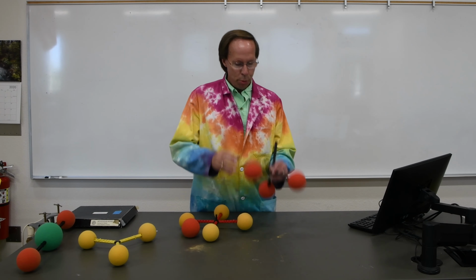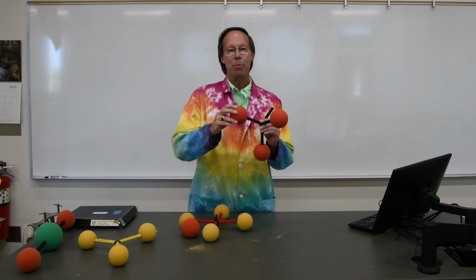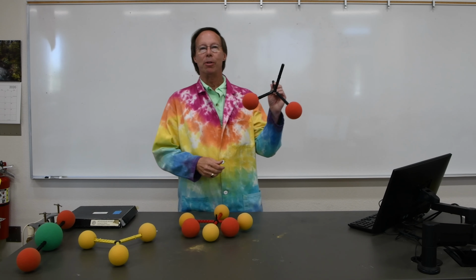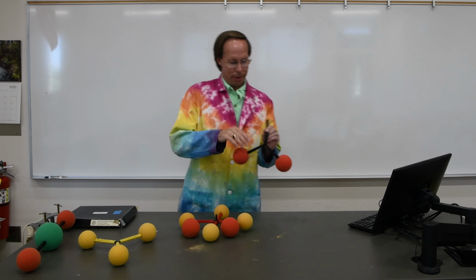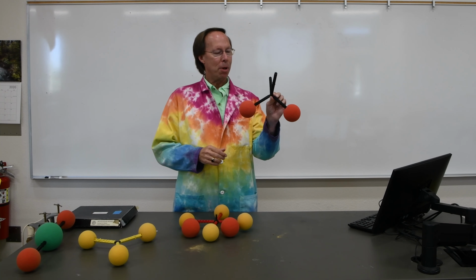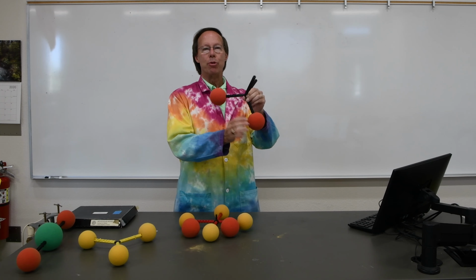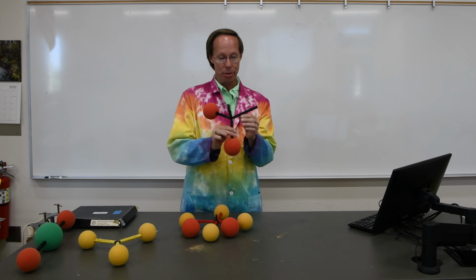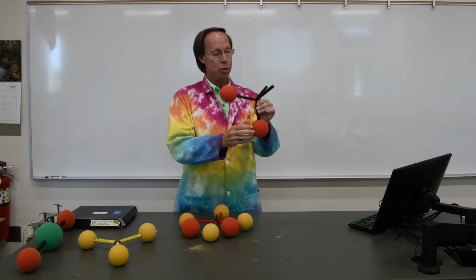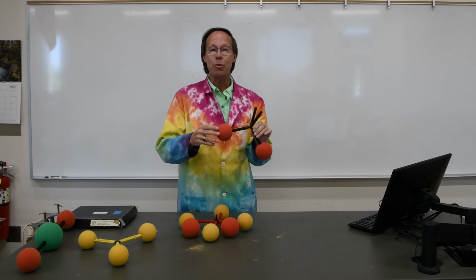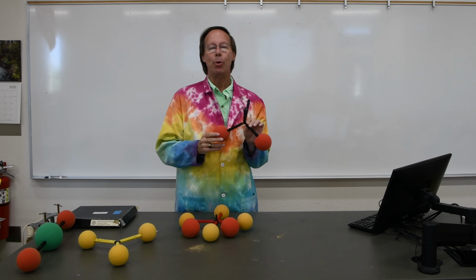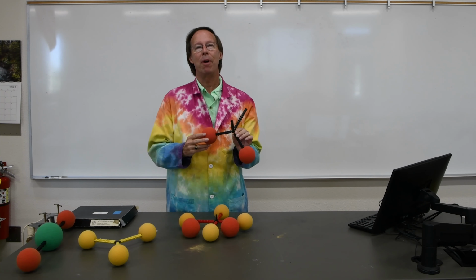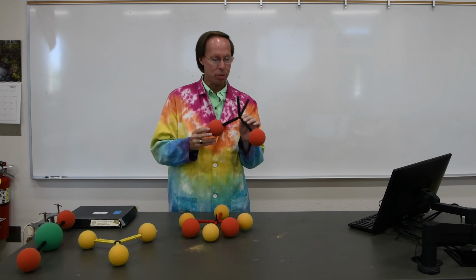Now, if we remove another hydrogen atom from this molecule, we now have a water molecule, H2O. The oxygen in the water molecule is bonded to 2 hydrogen atoms and 2 non-bonding pairs of electrons. There are still 1, 2, 3, 4 groups, so we would expect the angle to be, again, approximately 109.5 degrees. Now, of course, it's not exactly that.